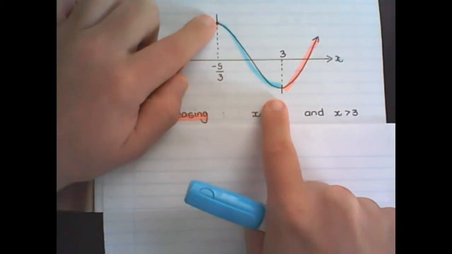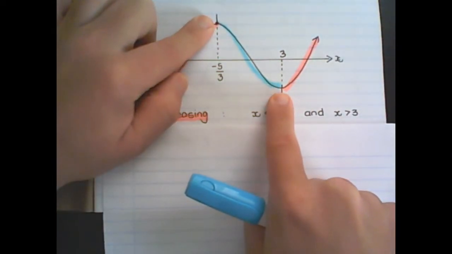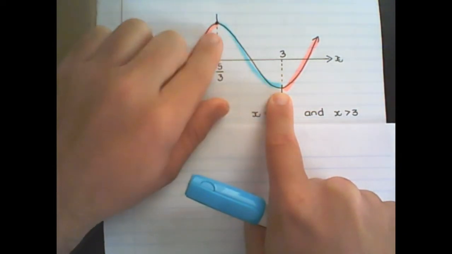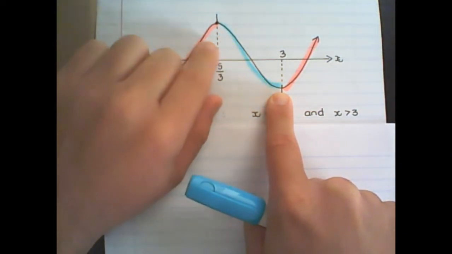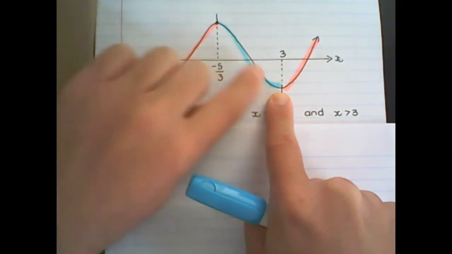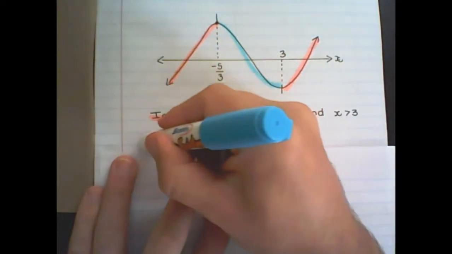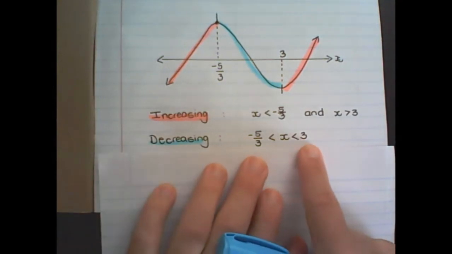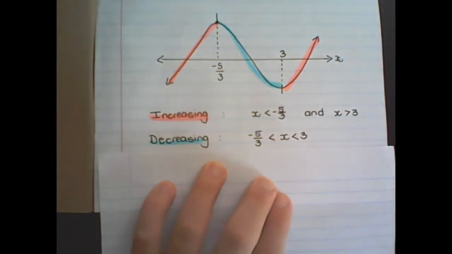So if I move from the first stationary point to the second stationary point, I can see I'm moving downwards. So it's a decreasing gradient, or the gradient would be negative. And then I would say the graph is decreasing for x between -5/3 and 3.